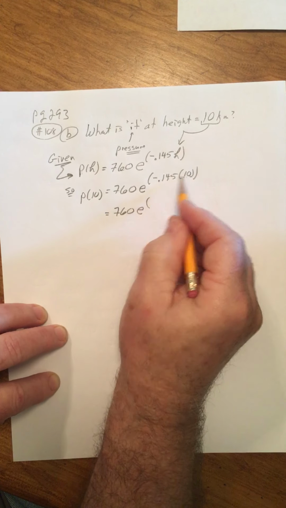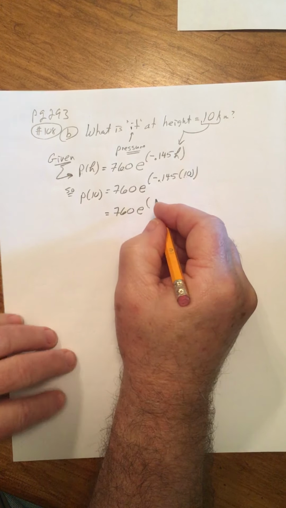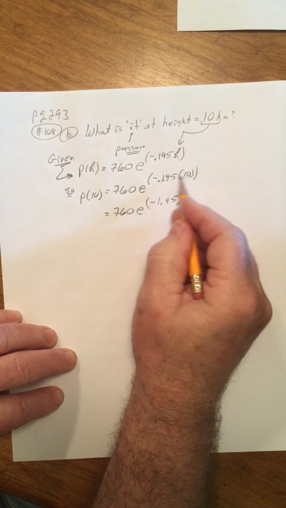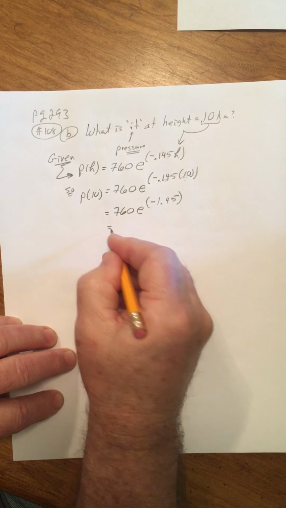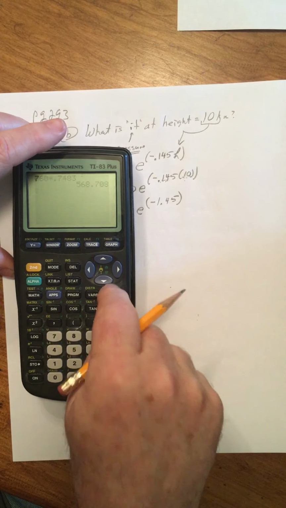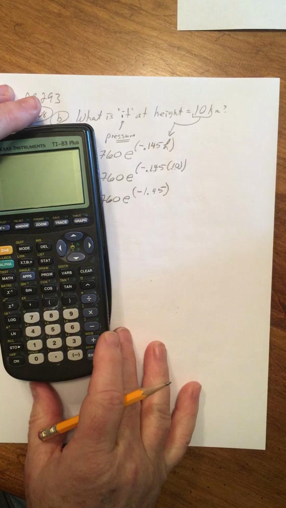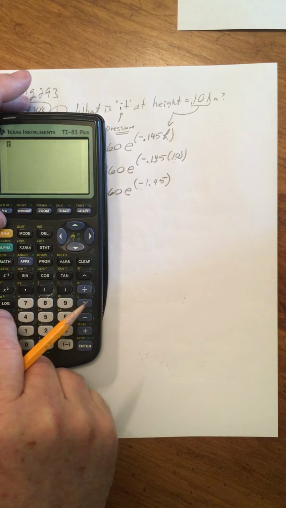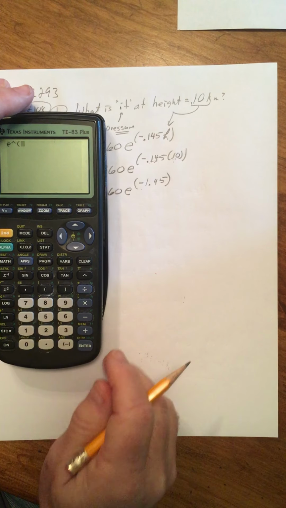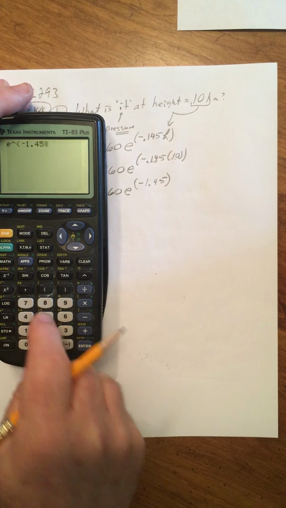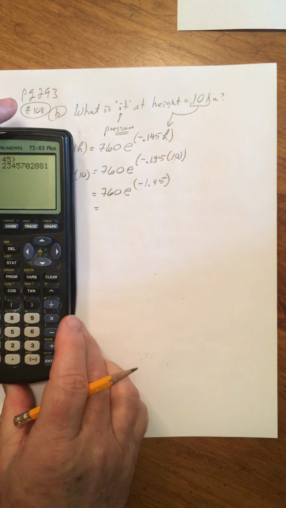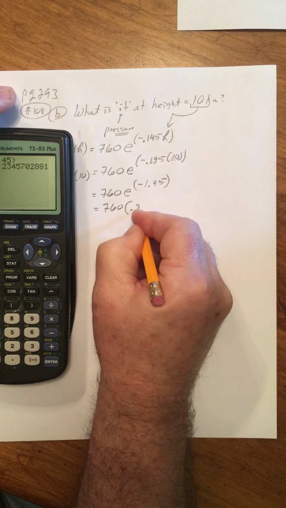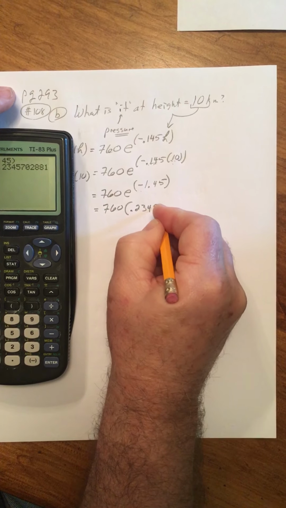Well, I can do that. Times 10 just moves the decimal, so I know that's going to be negative 1.45. Now we need to compute e raised to the power of negative 1.45. Second function, natural log, gives e raised to the power negative 1.45, close parenthesis, and that gives me 0.2345.